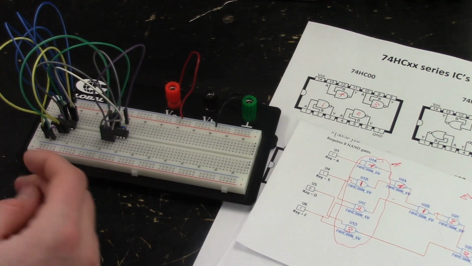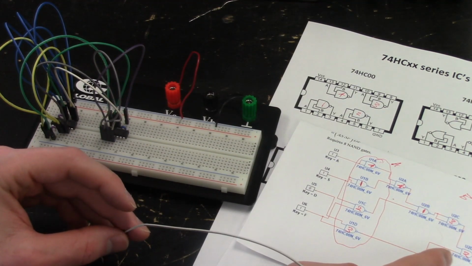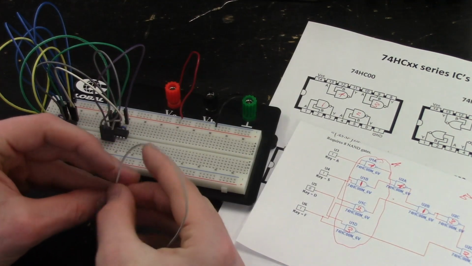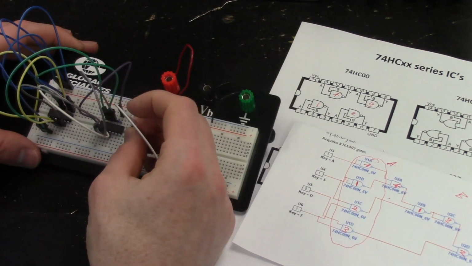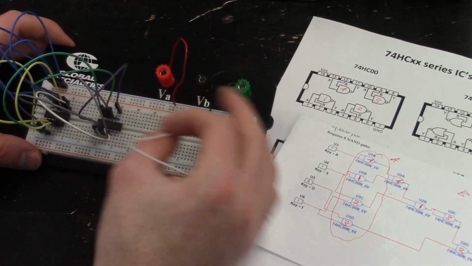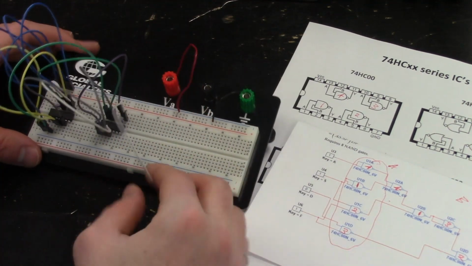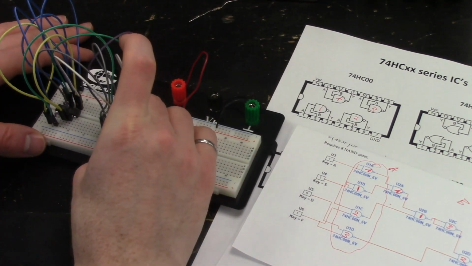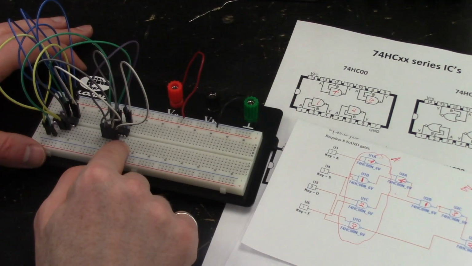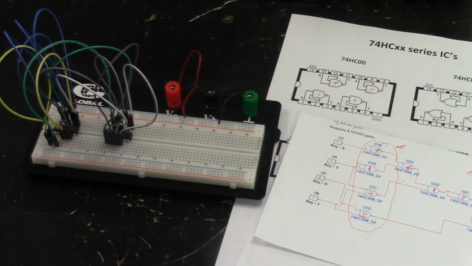And the other one that goes into that is the output of number 3 on the second chip, which is pin number 8 there. So that goes over to that input, and this one right there, 6, is going to be our final output.